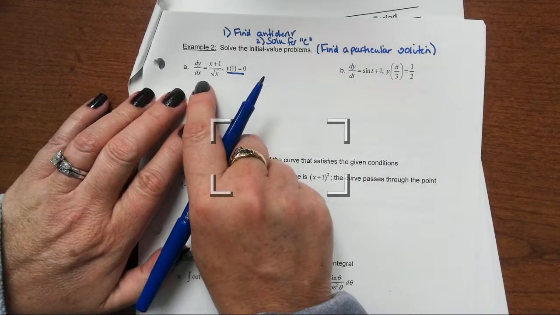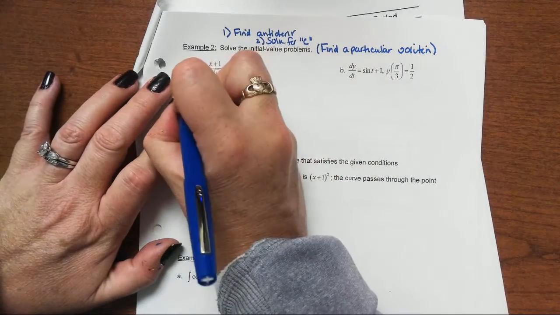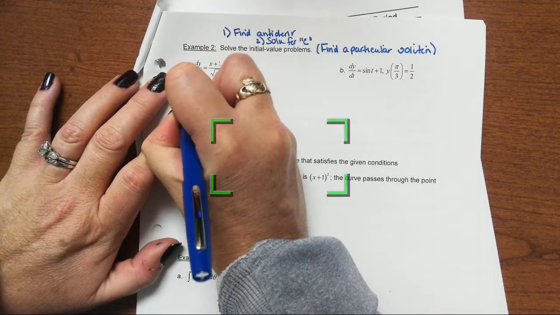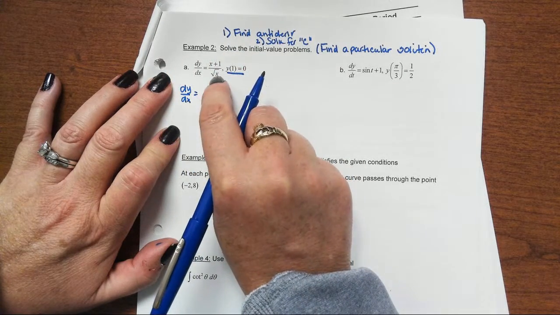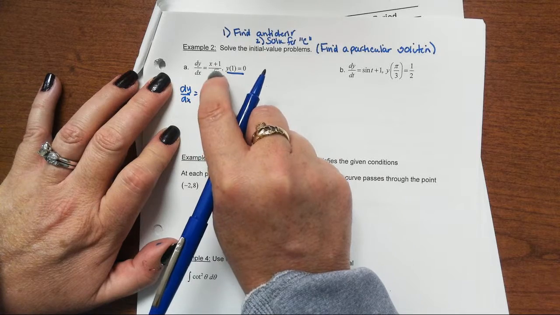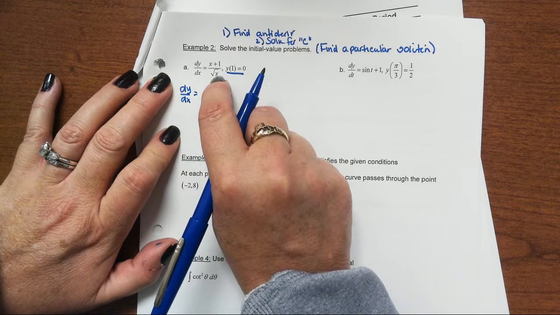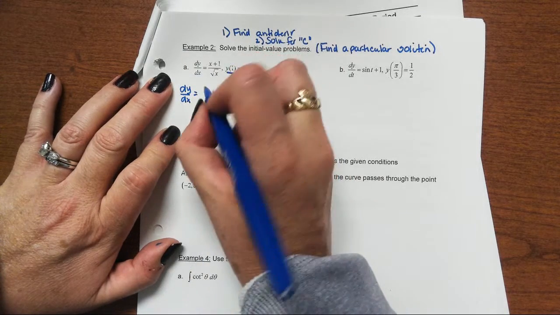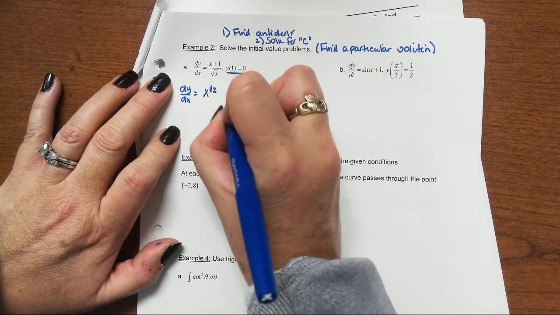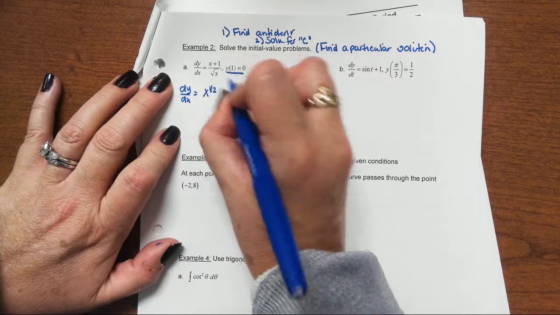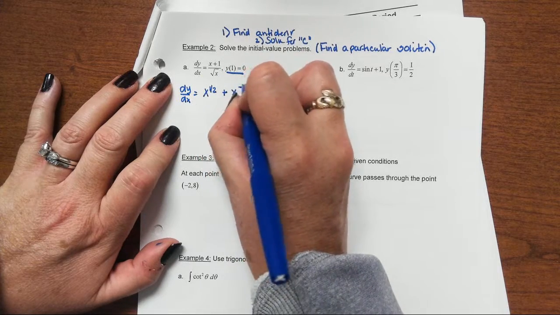So again, I'm given dy dx. So again, this is my derivative. First of all, what I'm going to do is split up this larger fraction into two smaller fractions. So I'm going to take x and divide it by x to the 1/2. So that's going to give me an x to the 1/2. Plus 1 over x to the 1/2 is actually x to the negative 1/2.